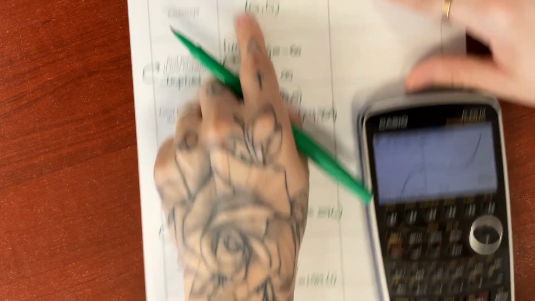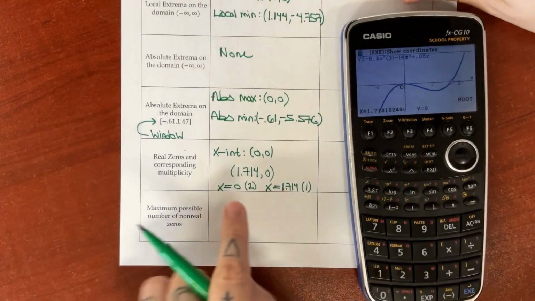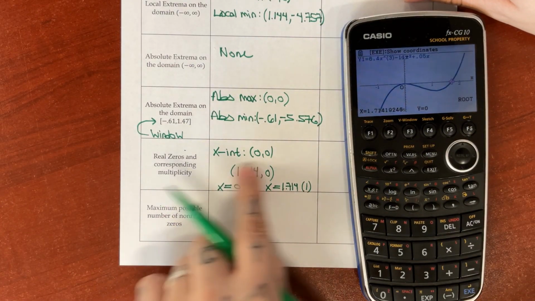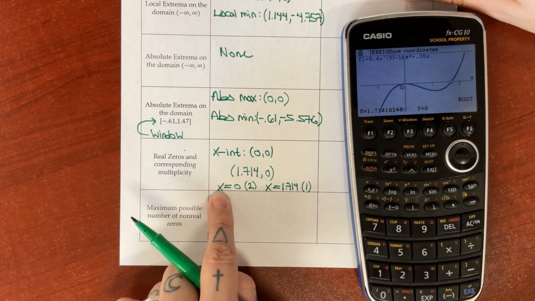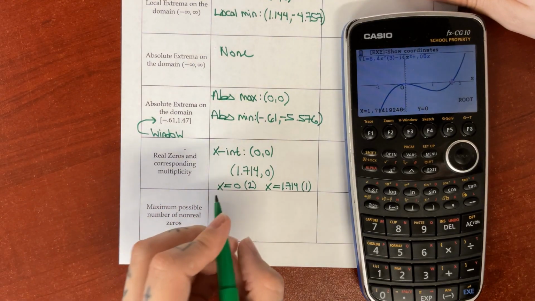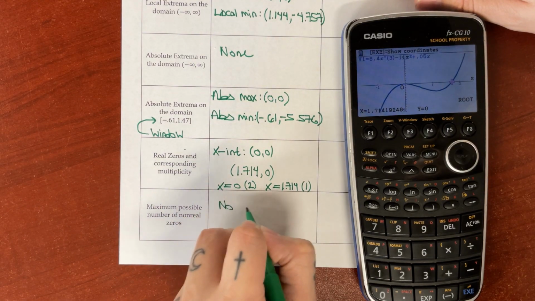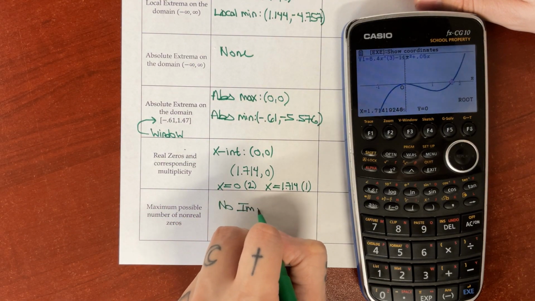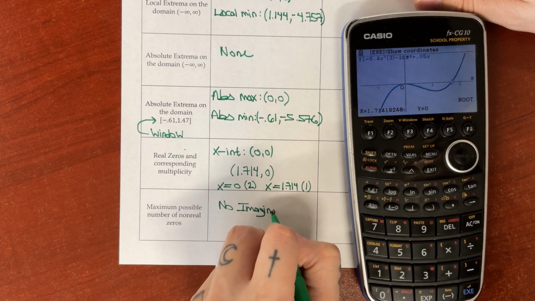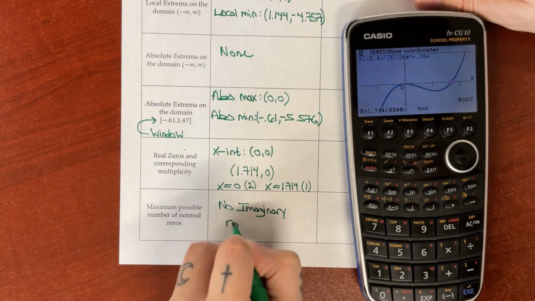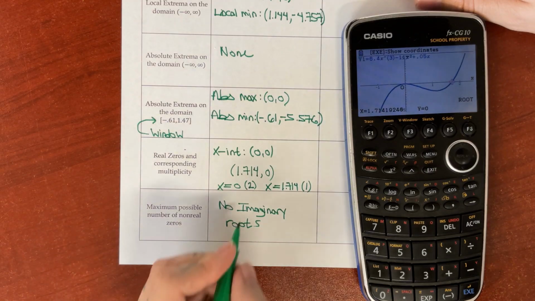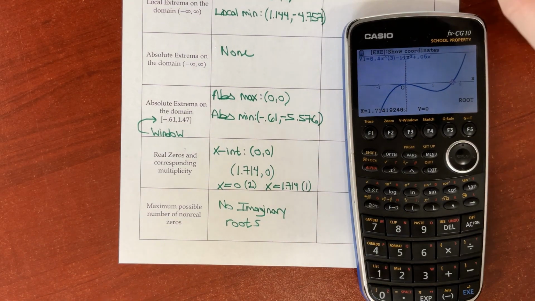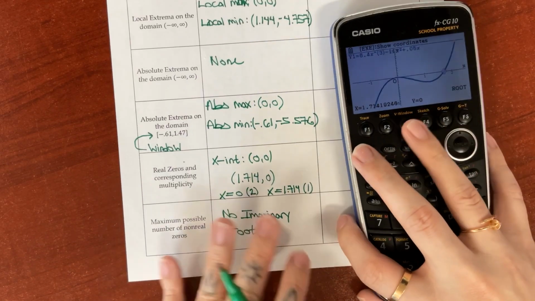So I would do the degree minus the number of roots, which also accounts for the multiplicities. That would be 3 minus 3, which means we would have no imaginary roots. And of course, instead of imaginary, you could also say complex or non-real.